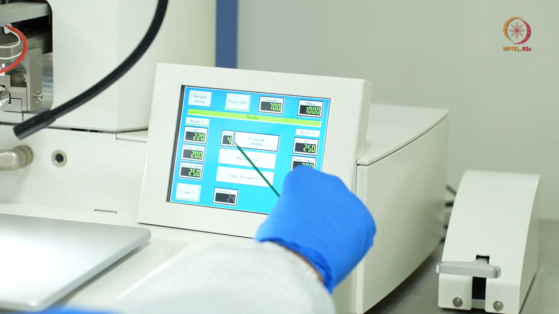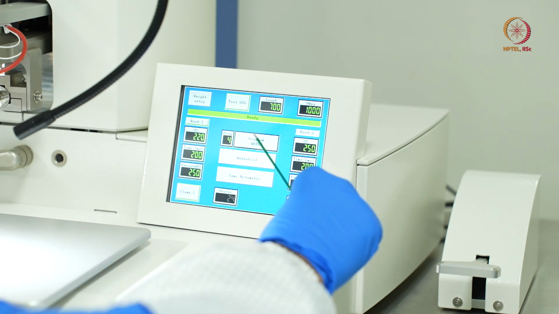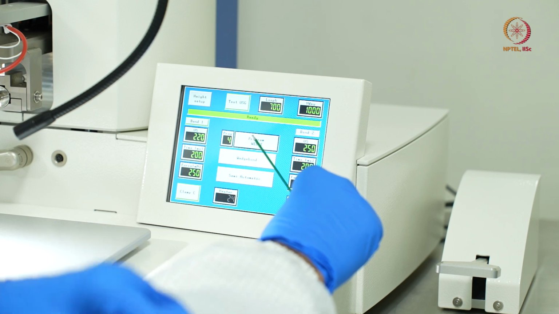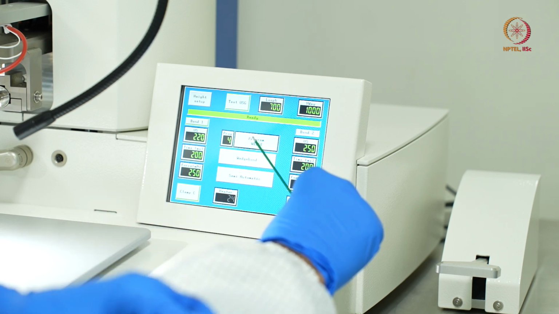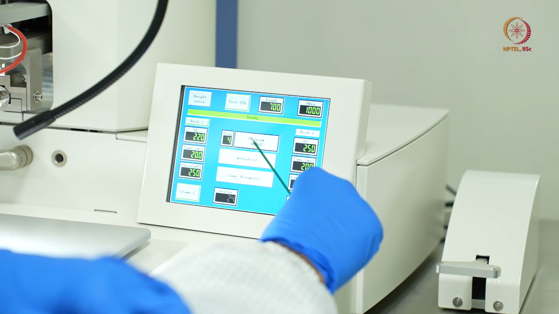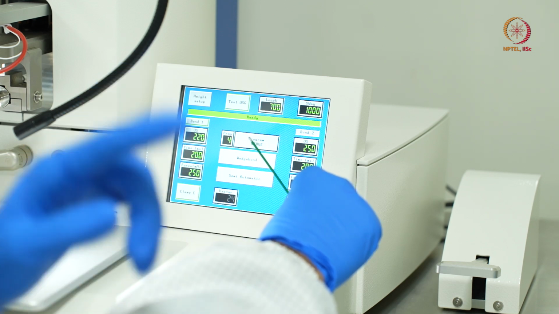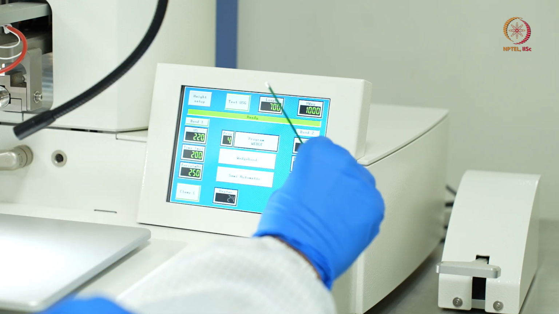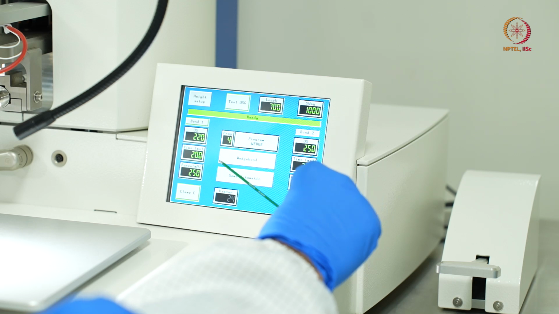Depending on the number of bonds you have given, so many bonds will be done in a given time. That is fully automatic. In semi-automatic, for bond 1, we have to literally take it to the location, then click, then bond 1 will take place, then it will go to bond 2 and stop. Again you have to click. It's somewhat semi-automatic.